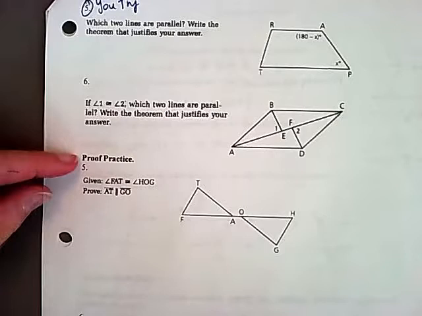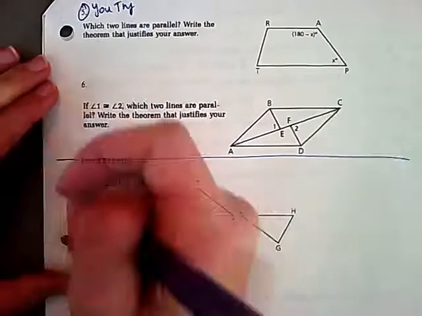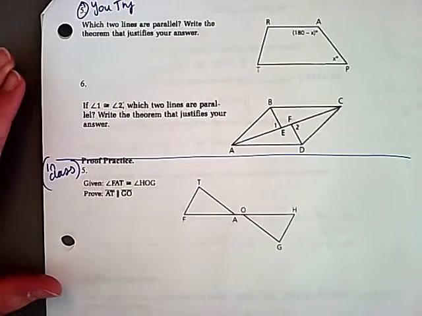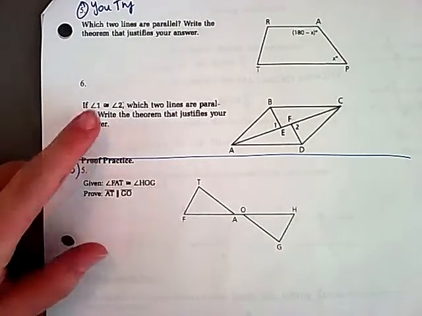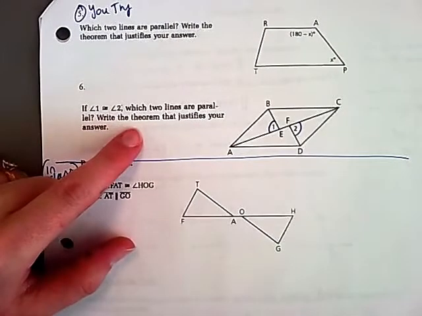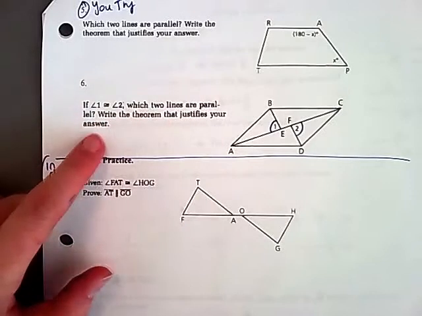And starting with proof practice, don't worry about anything after here. We're going to work on that in class. Okay, so let's look at number 6 together. It says if angle 1 and angle 2 are congruent, then which two lines are parallel? Write a theorem that justifies your answer.